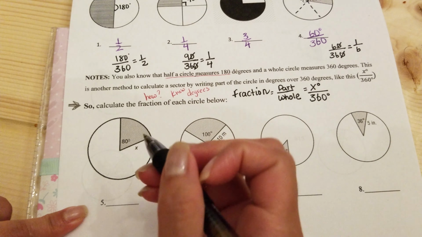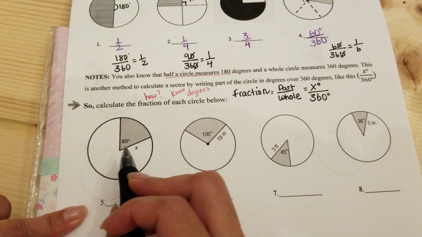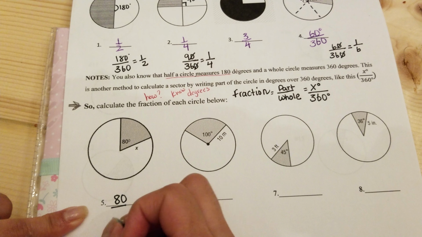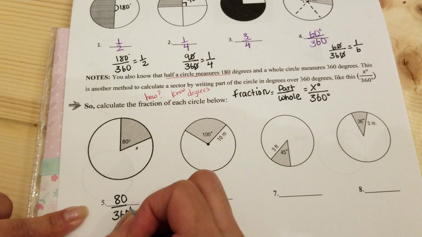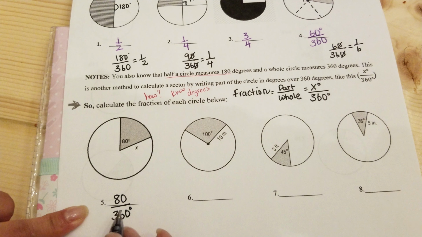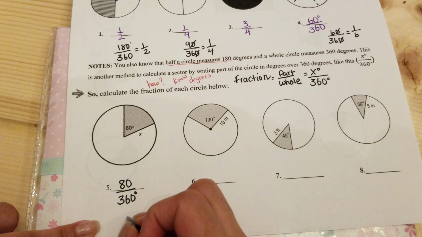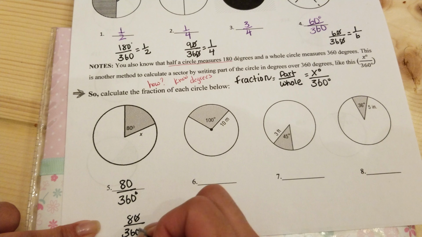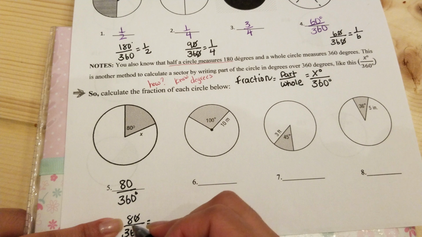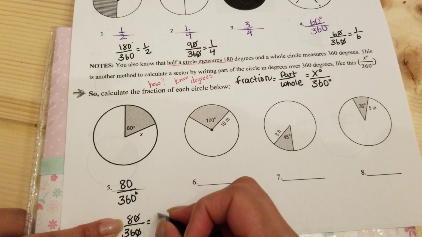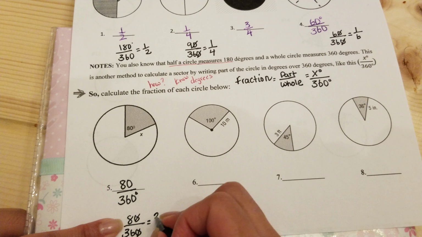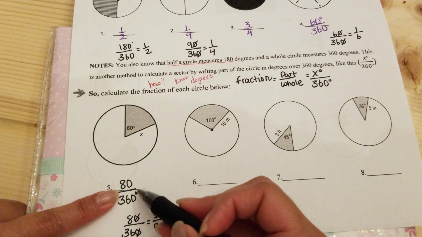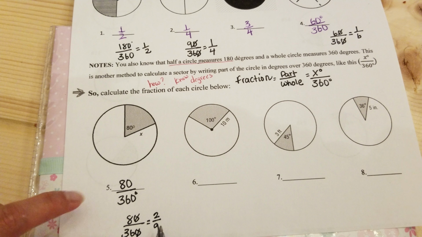So number 5, what is the fraction for this sector? The fraction of this sector is 80. It takes 80 out of 360 degrees. Okay, so you can leave the answer like this. I'm going to simplify it. 0 cancels out. I know that 4 divides both of these numbers, so 8 divided by 4 is 2, and 36 divided by 4 is 9. So this fraction is equivalent to 2/9.